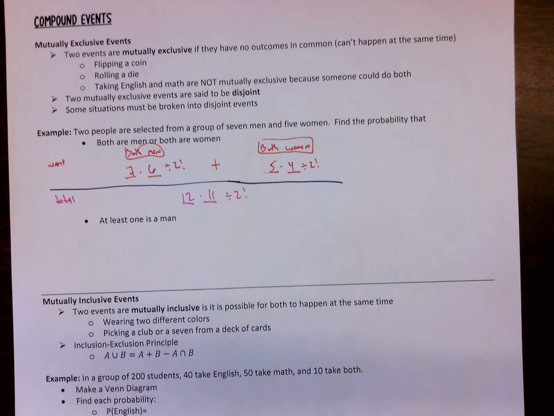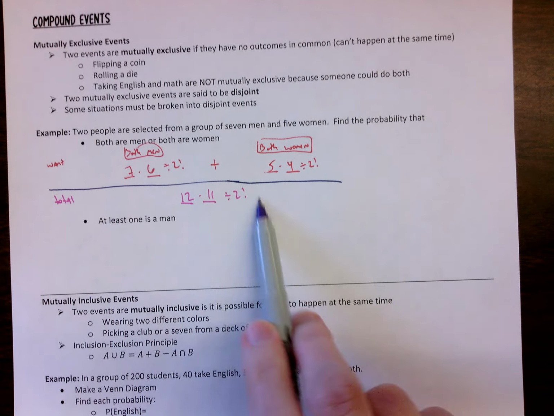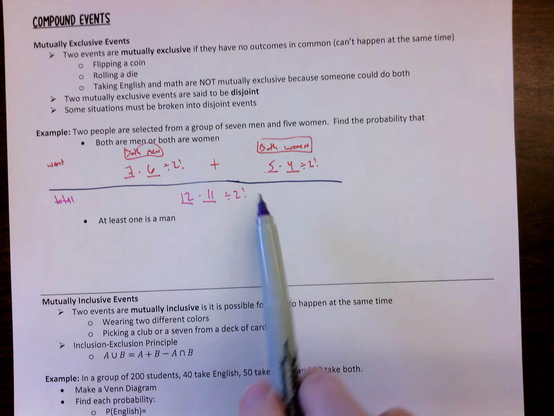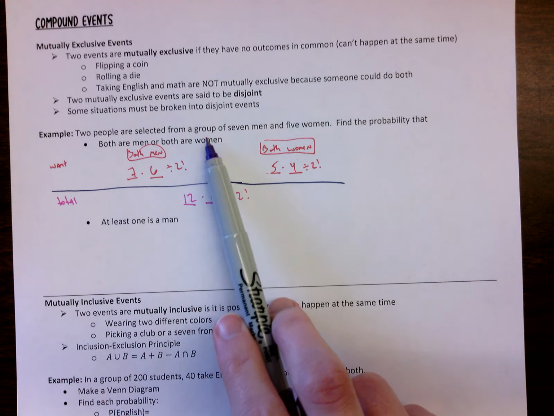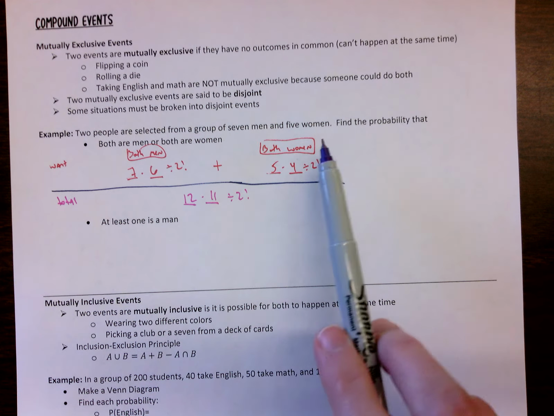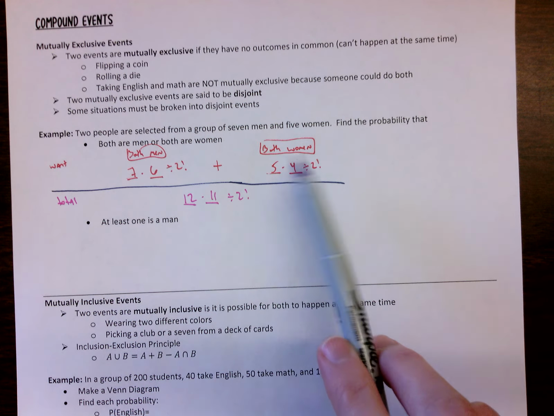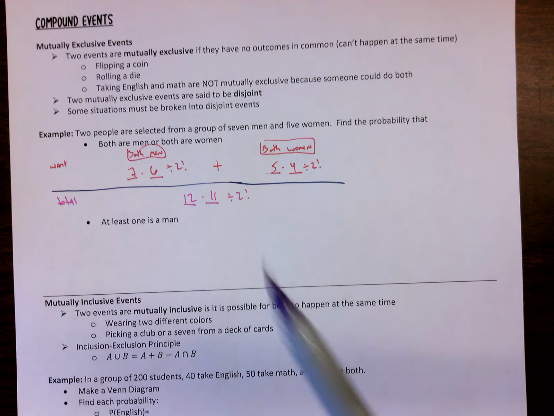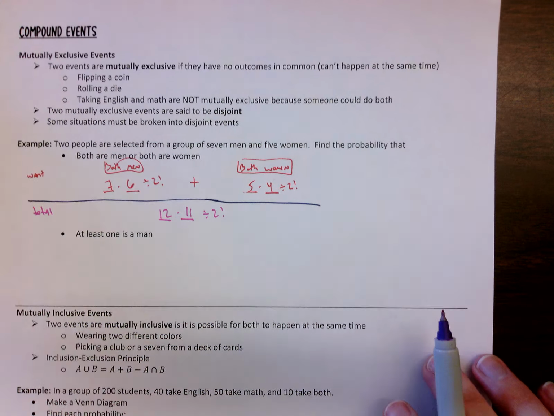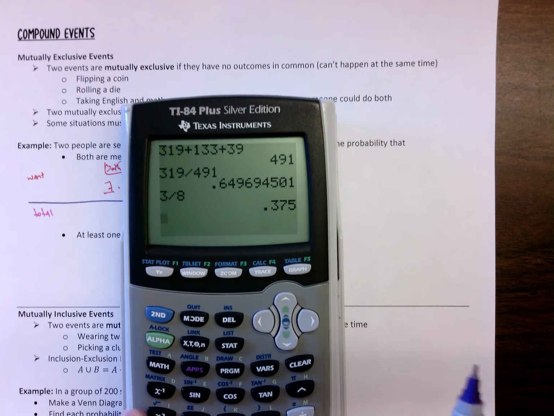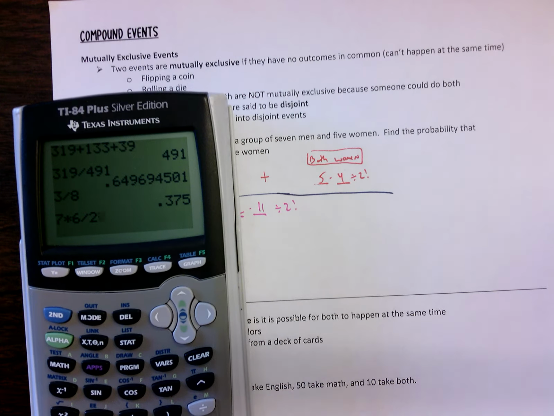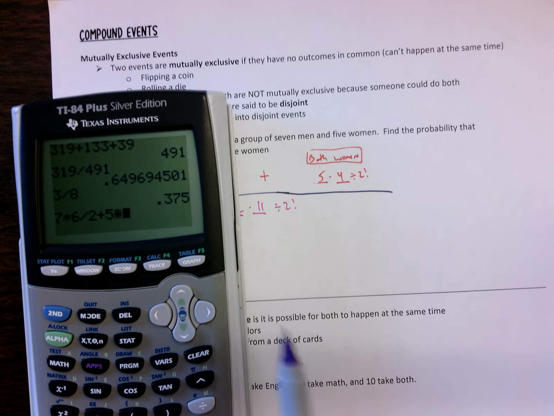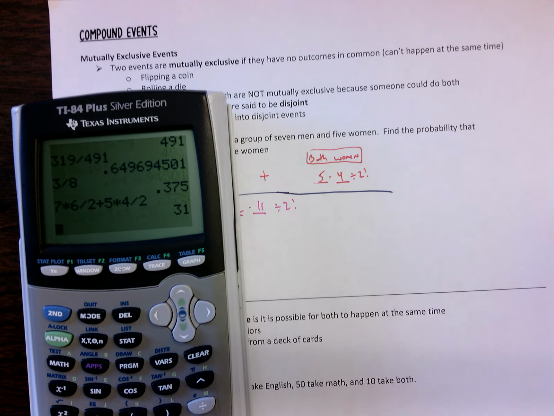Because they both have the same total number of possibilities, we can just use the same denominator for both of them. If they asked us how many ways could you choose 2 men or choose 3 women, then we would have to break it into separate denominators. But for this one, we're good with what we have. So 7 times 6 divided by 2 factorial, which is just 2, and then plus 5 times 4 divided by 2 factorial, which is just 2.